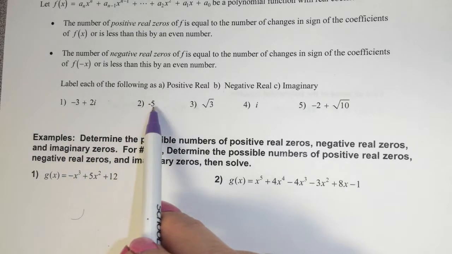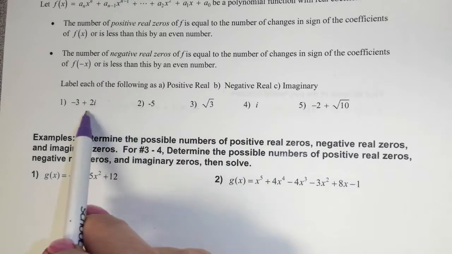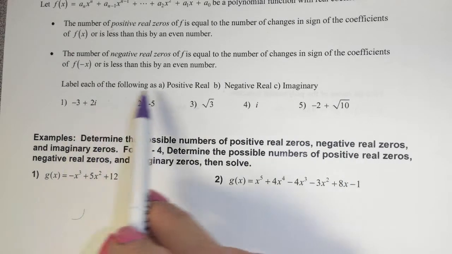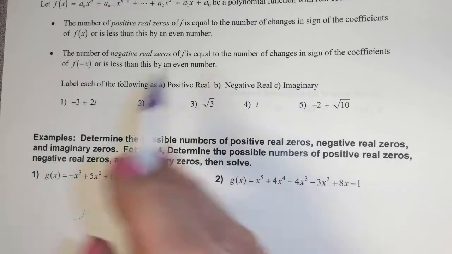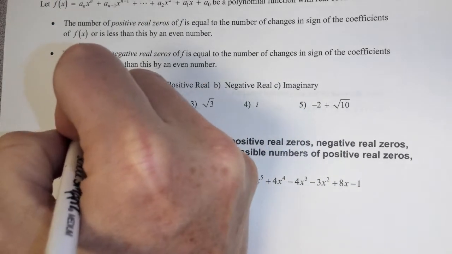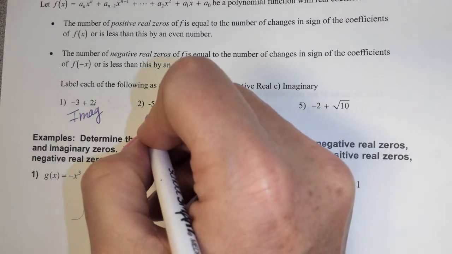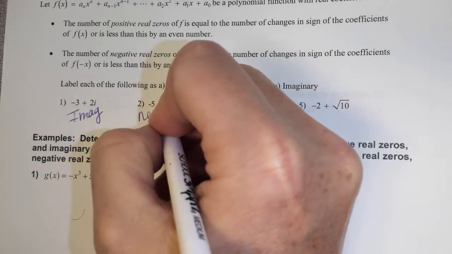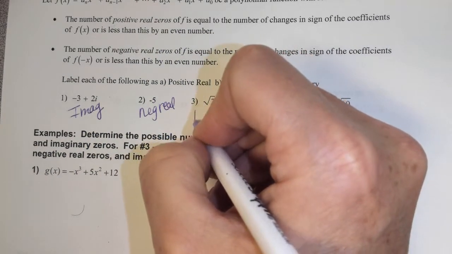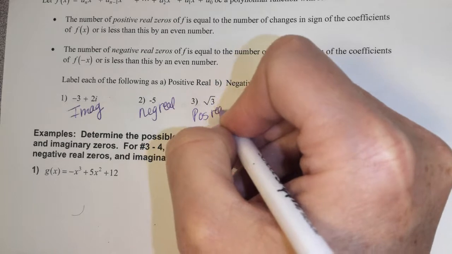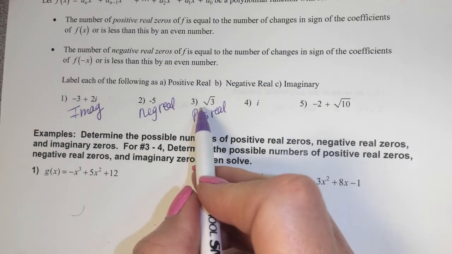These are types of answers that we can get when we solve polynomials. What kind of solution is this? Is it a positive real, a negative real, or imaginary? Imaginary, so this would be imaginary. What's this one? Negative real. What's this one? Positive real. It is irrational, but irrational numbers are real numbers.